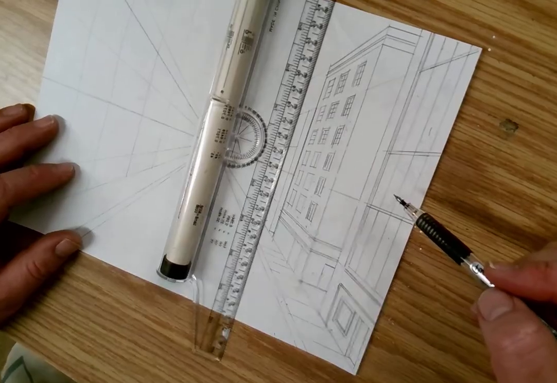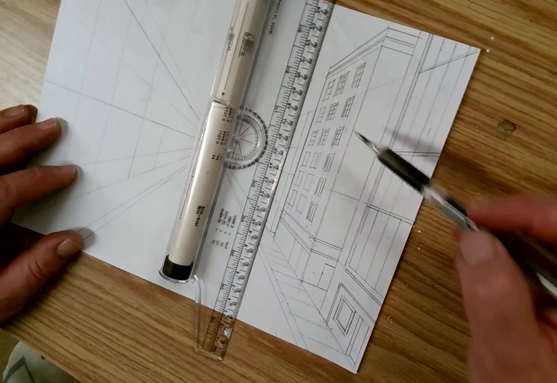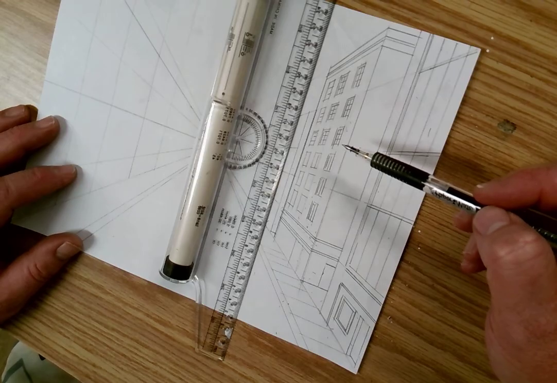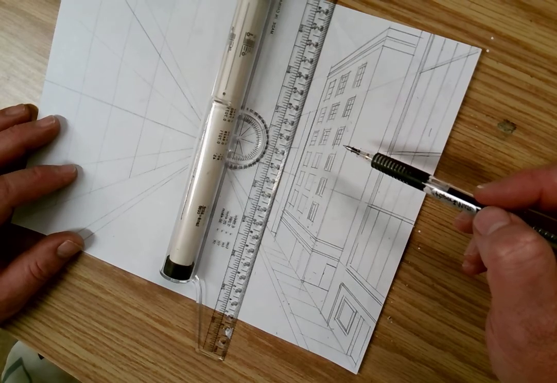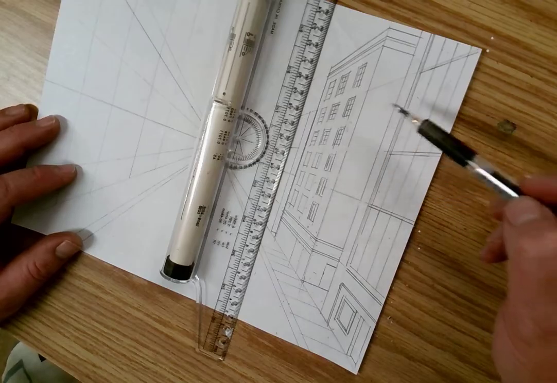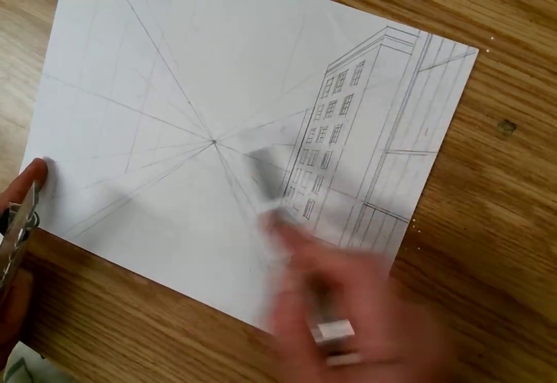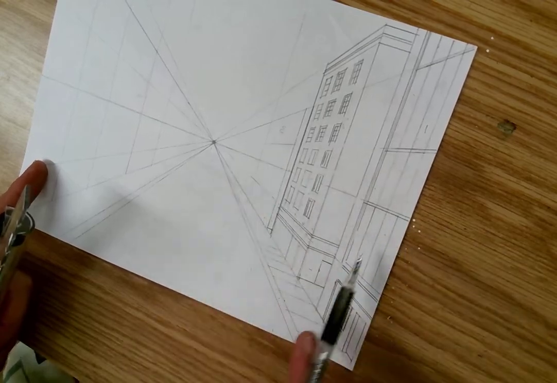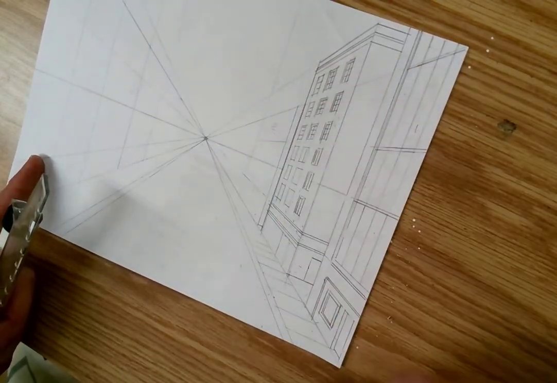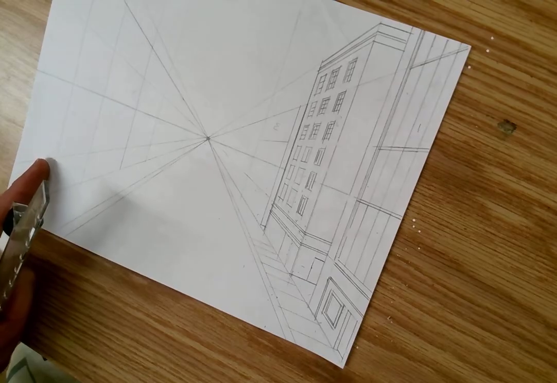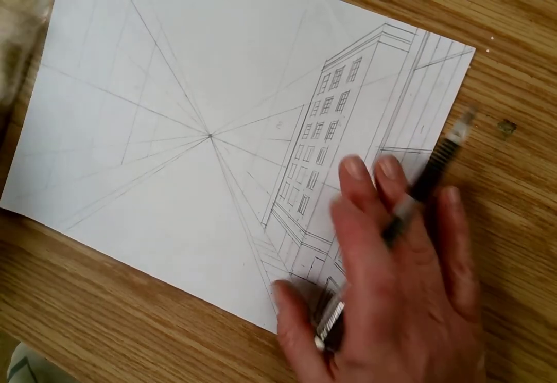So as you can see, I'm starting to build these windows individually, painstakingly, laboriously. It's a lot of work, isn't it? All of it is going back to my vanishing point. All of those orthogonals will go back to that vanishing point. All right? I can adjust all of them. If something looks out of scale, notice I've changed things.